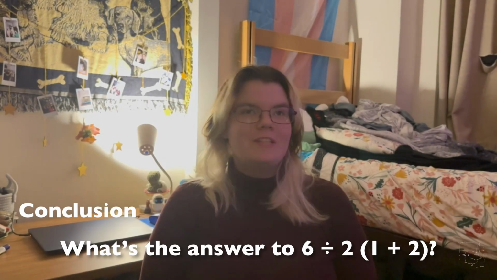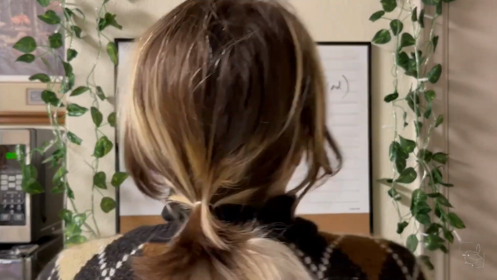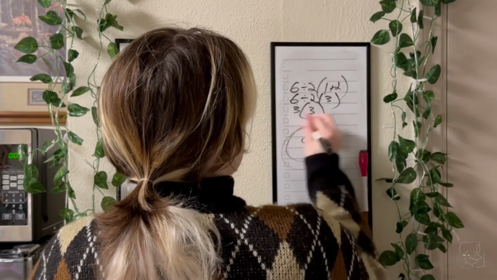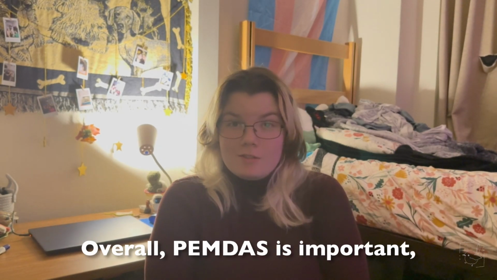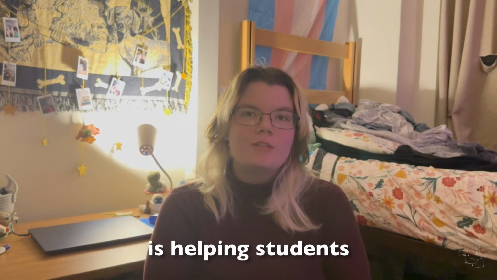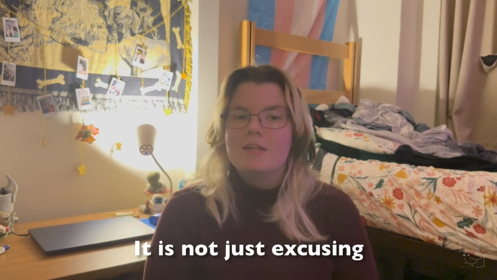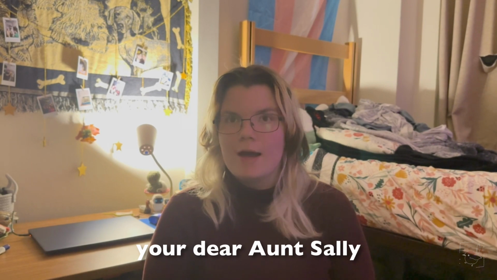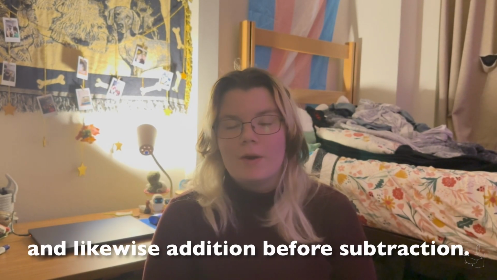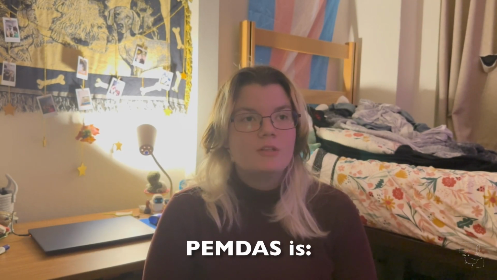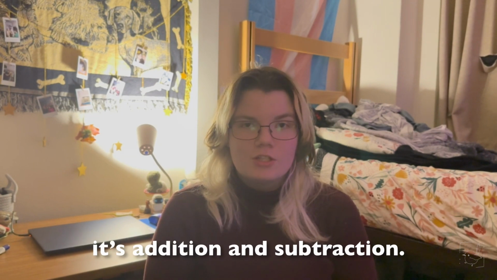Alright, me. What's the answer to 6 divided by 2 open parentheses 1 plus 2? Like I said, the answer is 9. Overall, PEMDAS is important, but what is more important is helping students understand fully that concept of PEMDAS. It is not just excusing your dear Aunt Sally, or only doing multiplication before division and likewise addition before subtraction. PEMDAS is parentheses, exponents, multiplication and division, and addition and subtraction.